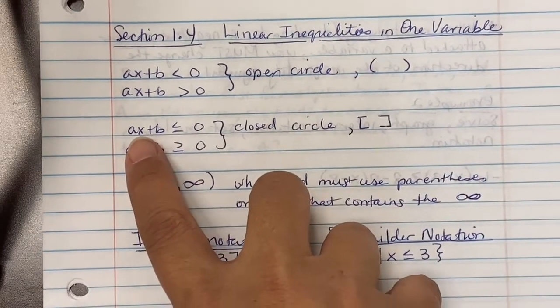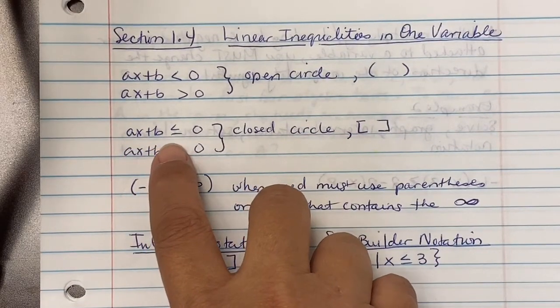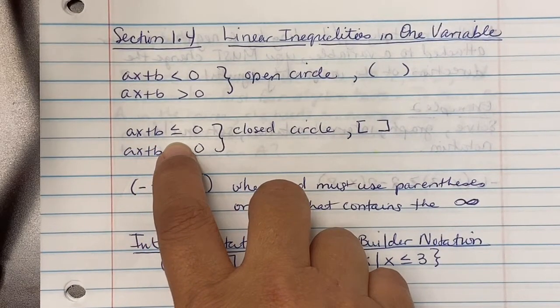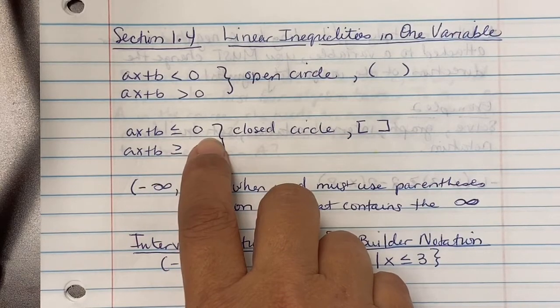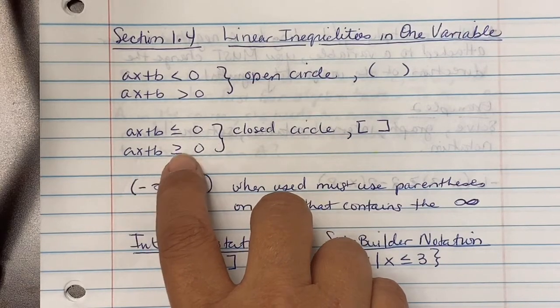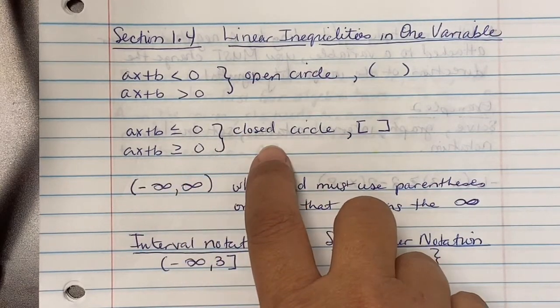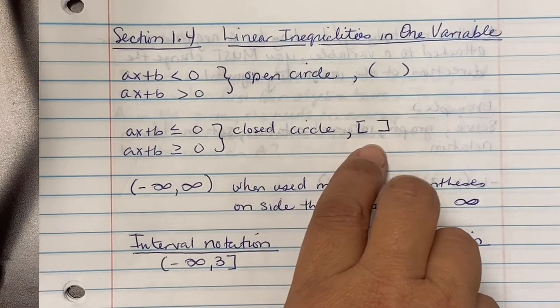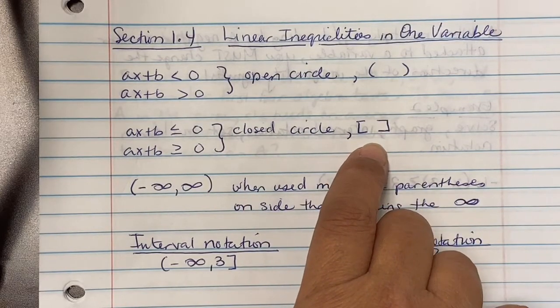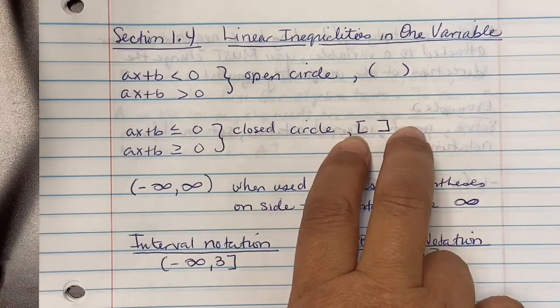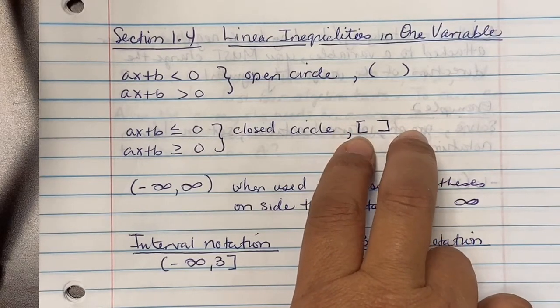If you see it in the format as ax plus b less than or equal to, that's what that little line underneath the inequality symbol means, to 0, or ax plus b greater than or equal to 0, these are known as our closed circle inequalities. So normally when we write interval notation, you're going to use brackets either on both the left and right side of the numbers or on one portion.